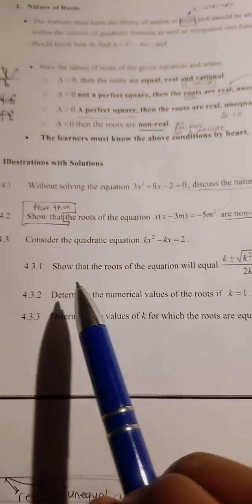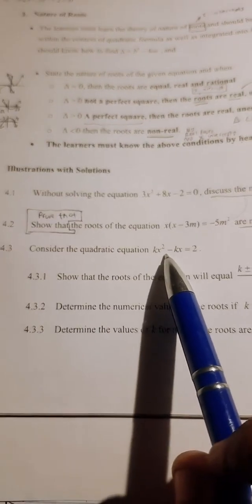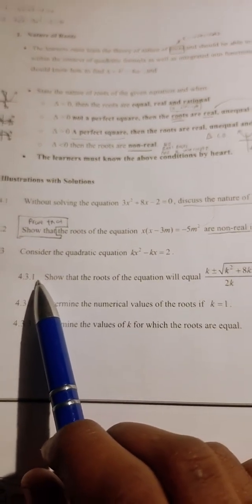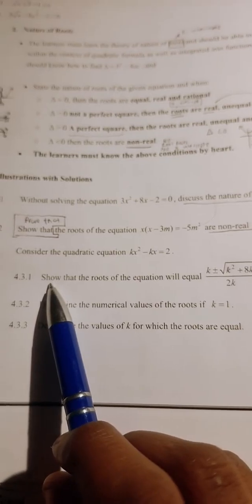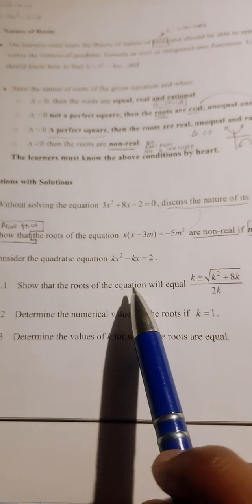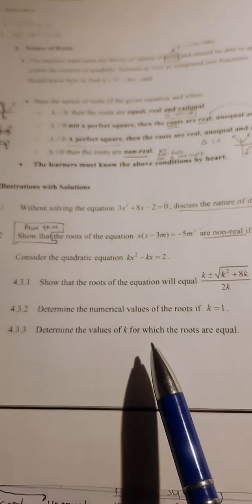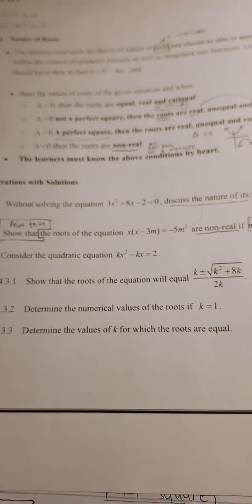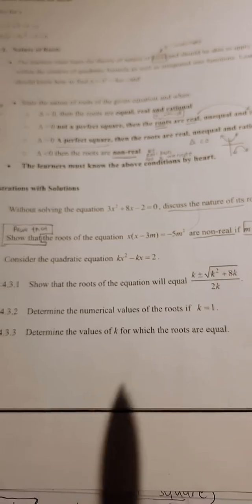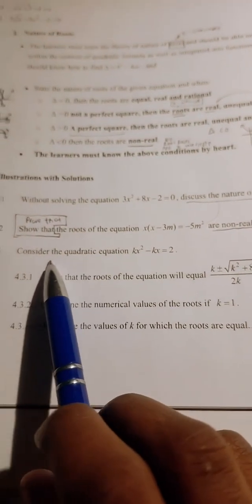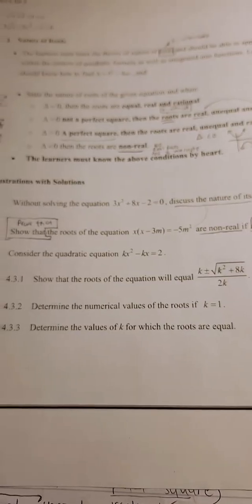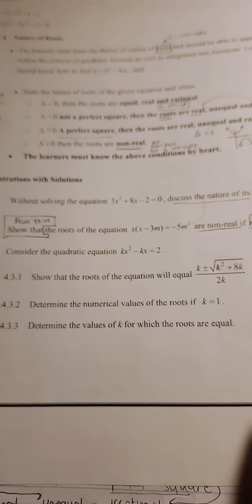It's really helpful. Okay, consider the quadratic equation kx squared minus kx is equal to 2. 4.3.1. Okay, I'll post this one too. Show that the roots of the equation will equal. All right, there was a person that came onto my live lesson and asked a specific question. That specific question is similar to this question I'm going to answer, because that question was saying determine, show, what did it say?